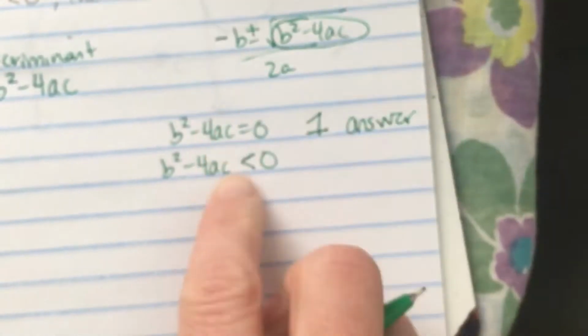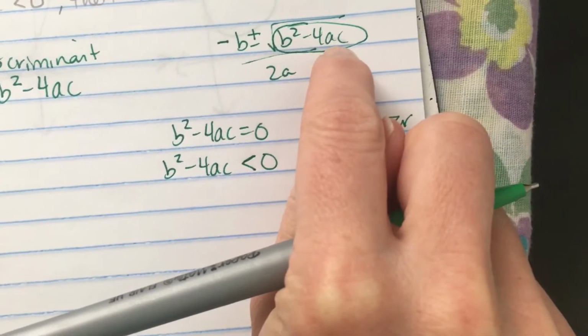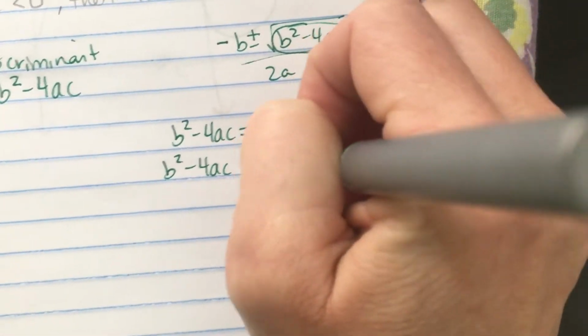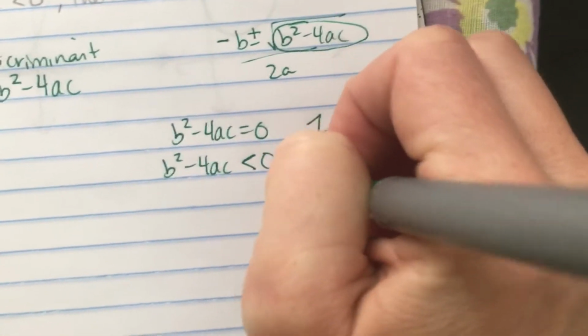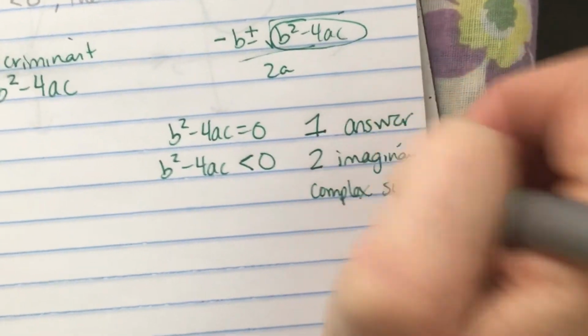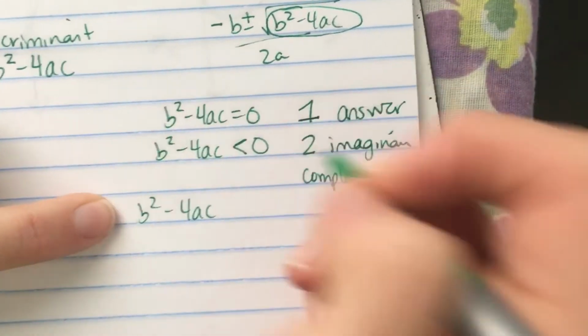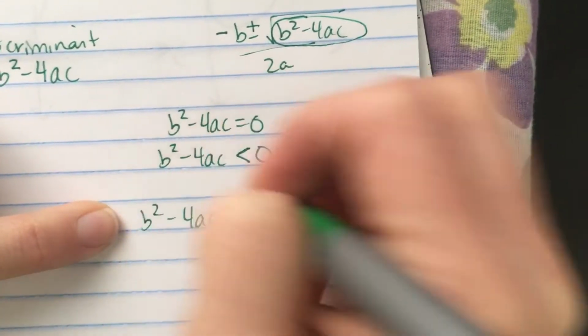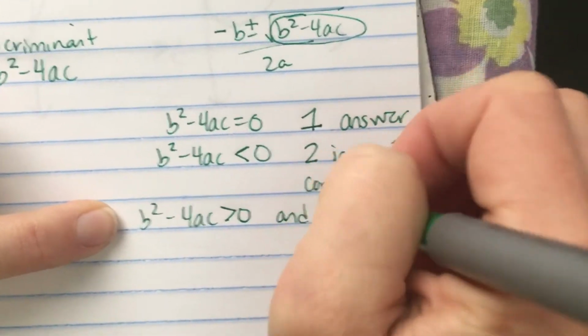If b squared minus 4ac is less than 0, that means it's a negative number. If you get a negative number under here, you'd have to pop out an i, which means you get two imaginary, or sometimes they call those complex, solutions. If b squared minus 4ac is greater than 0, that means it's positive, and it might be a perfect square.